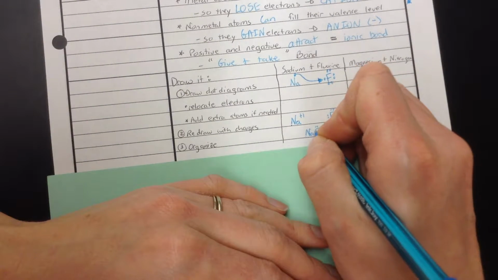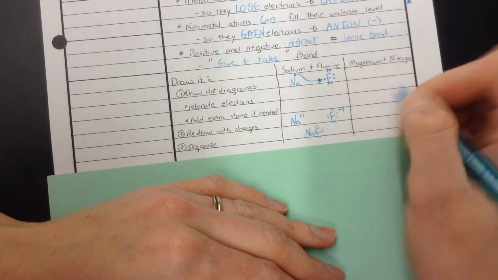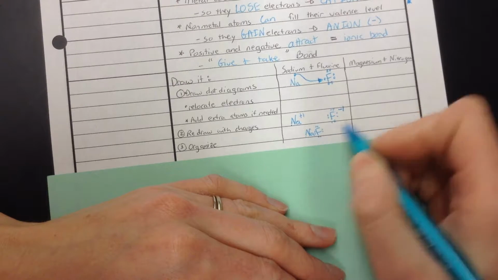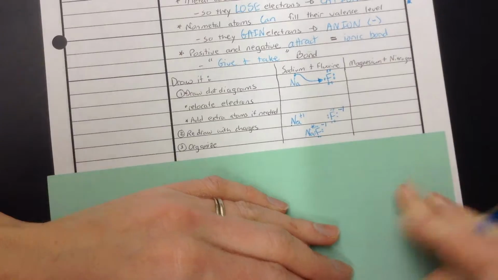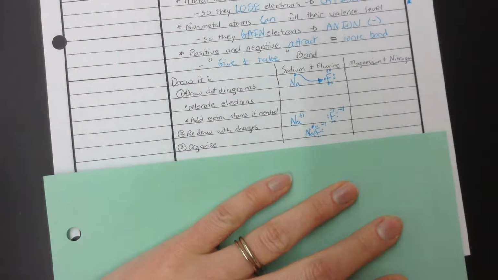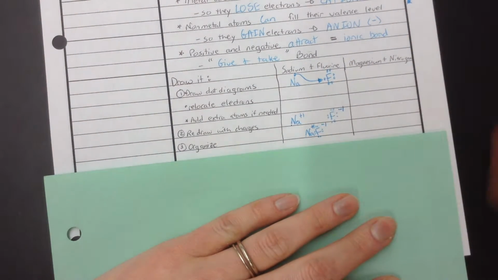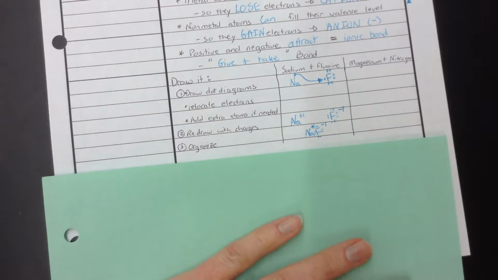We just write them next to each other, so I'm just going to draw all those little dots. Notice how I'm keeping them in pairs here, just like when we were drawing the electron dot diagram. So there's my +1 and there's my -1, and that's all I have to draw for my electron dot structure for an ionic compound.